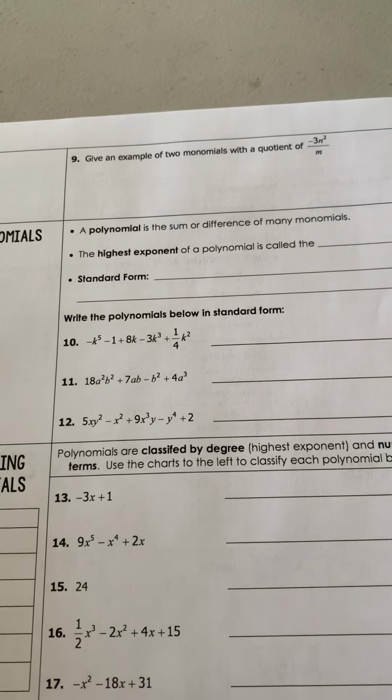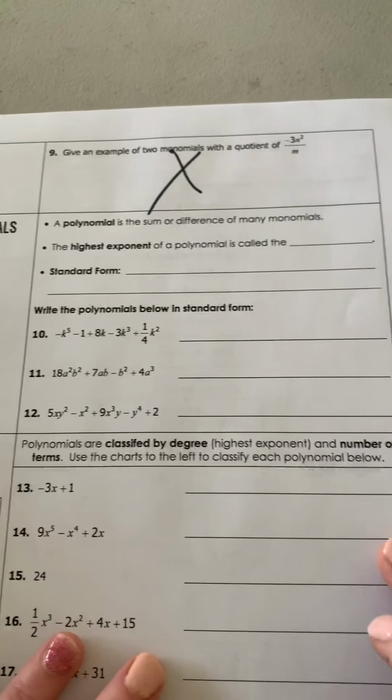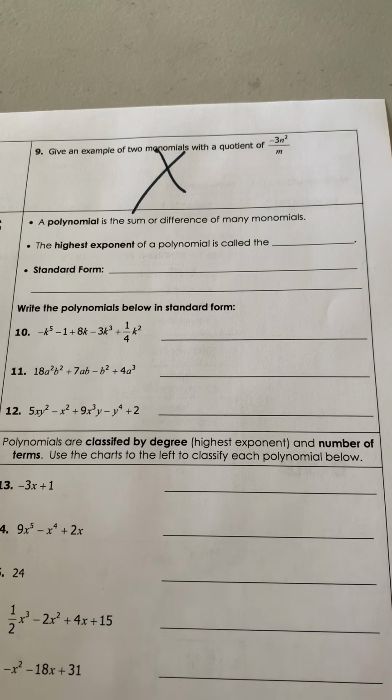Okay, now on the back, go ahead and skip number 9 for now. We'll skip that. A polynomial, we're going to talk about that.